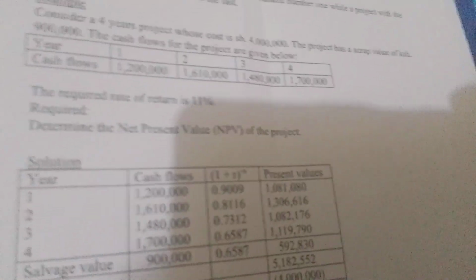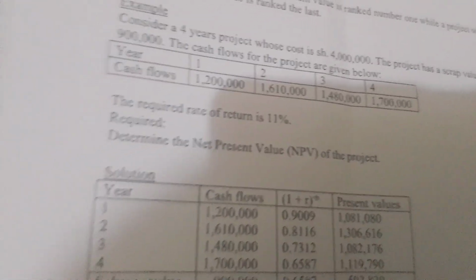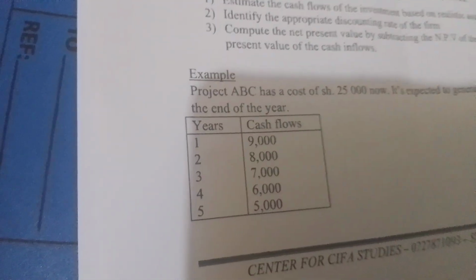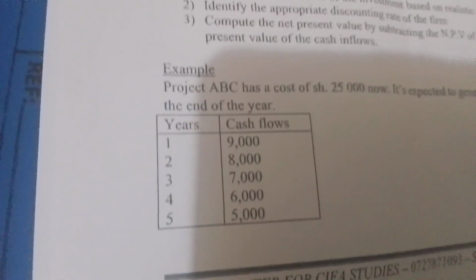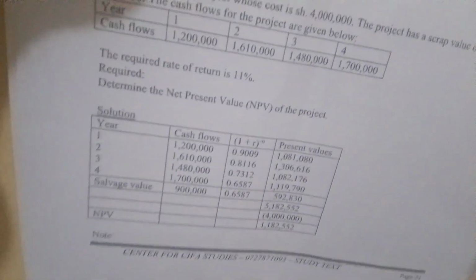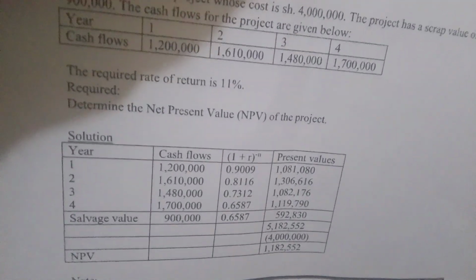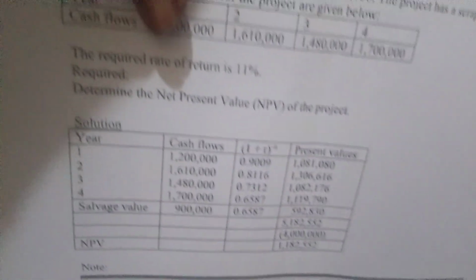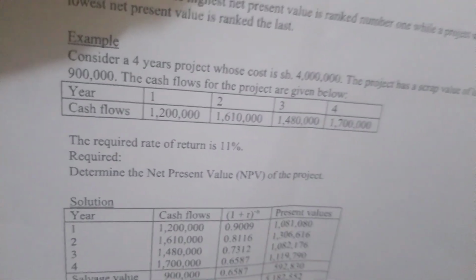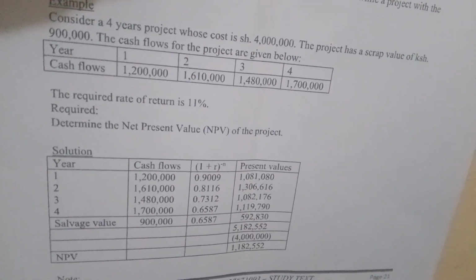So that is all about that particular discussion concerning the net present values. That is what we are supposed to know about the net present values. Now, the most important thing for you to understand is that the cash flows will be provided in the first place.